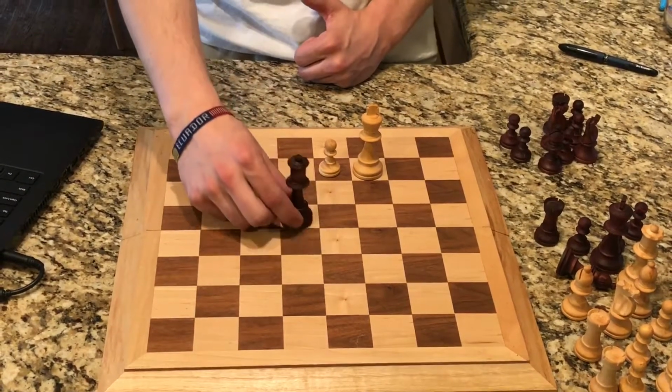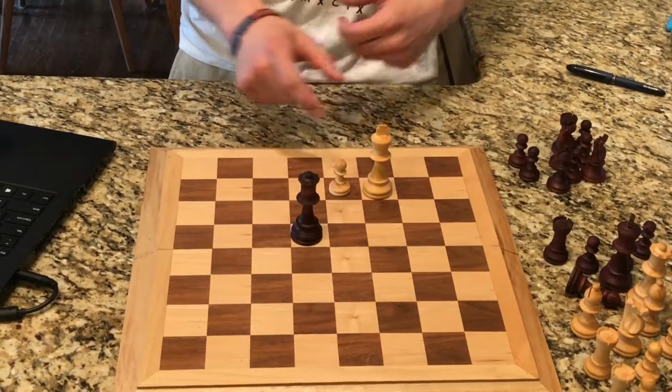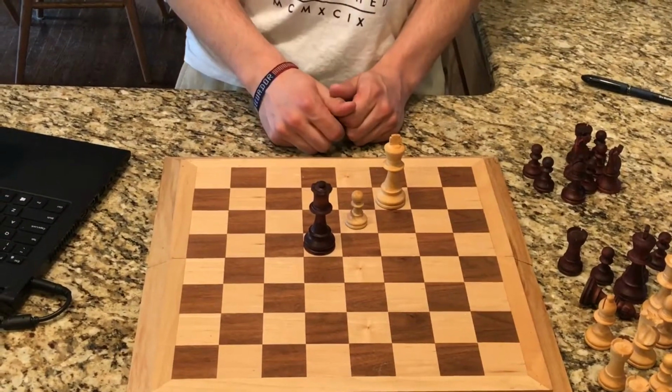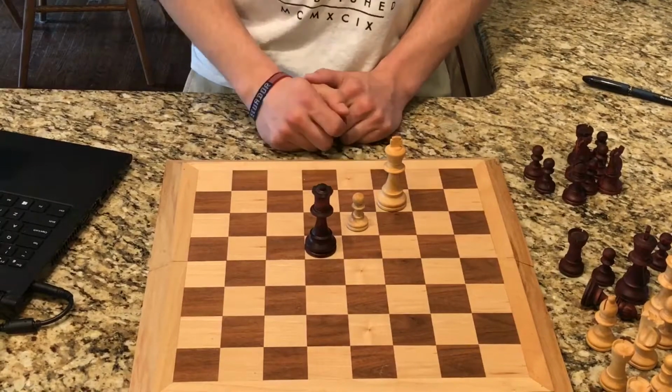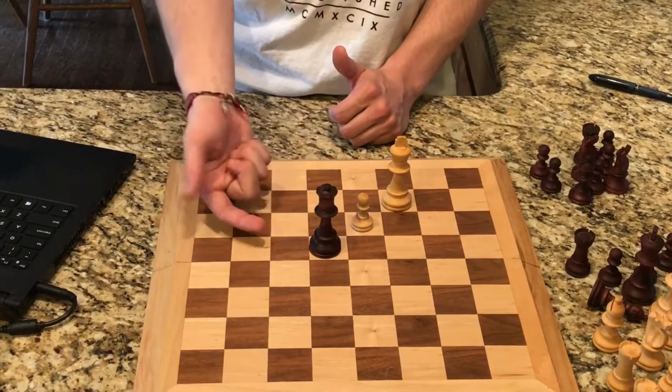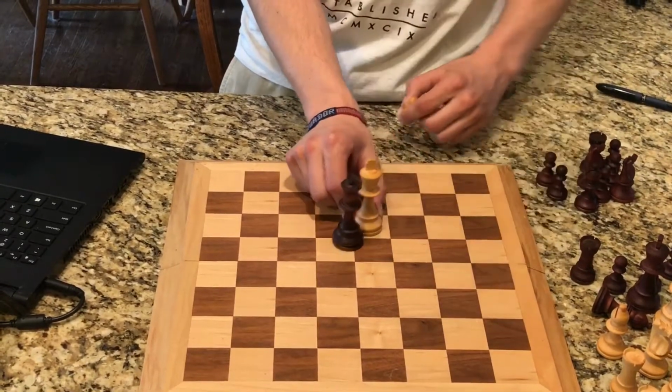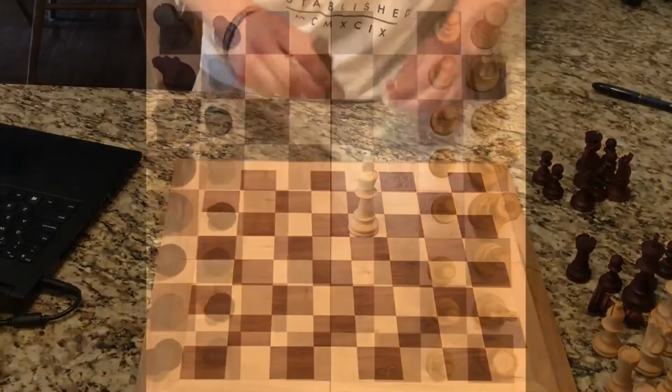So if I move the queen forward, the king is in check. But rather than moving the king, I'm simply going to move this pawn forward, which blocks the king from being attacked. And also if the queen now decides to attack this pawn, it can be taken by the king, and that would be very bad for black.